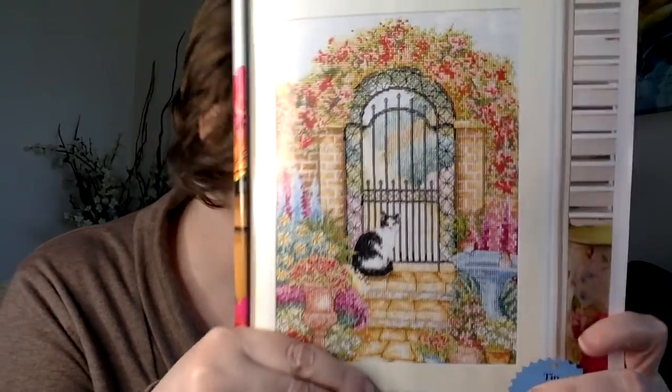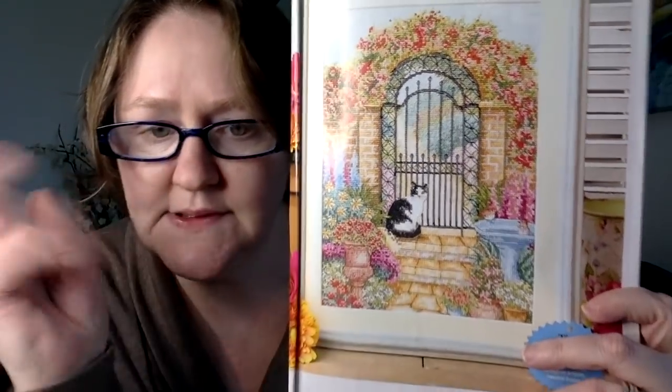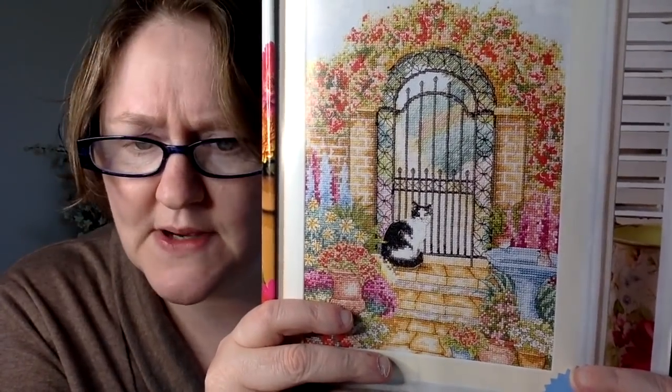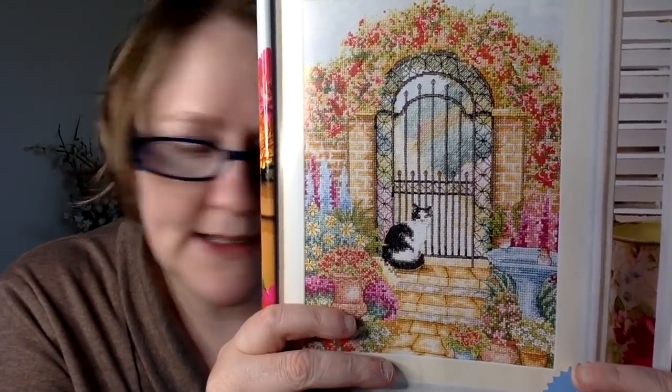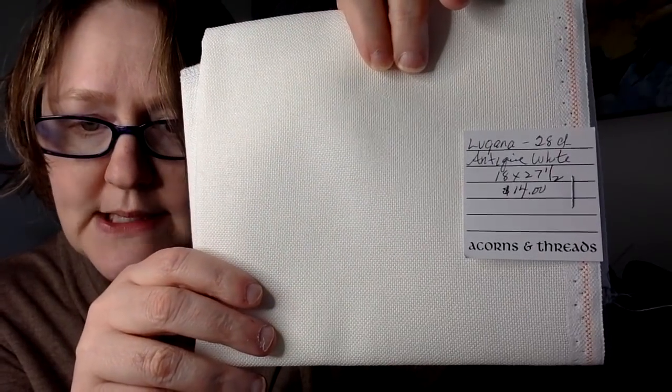There are a ton of colors, so I'm working on getting them ready. I use threaders, floss keeps. Is that what they're called? Floss keeps. Yeah, I use that, so I'm working on getting that ready. And then I'm just going to stitch it on this piece of 28 count Lugana. It's just an antique white, since it's pretty much full coverage. I'll be doing 2/2.